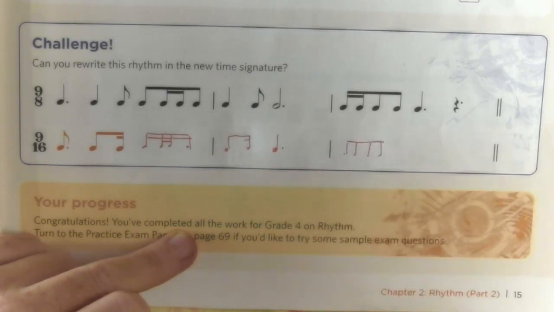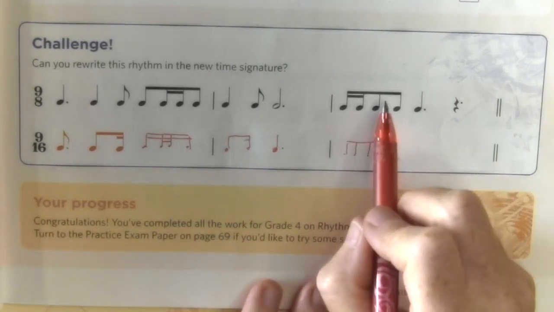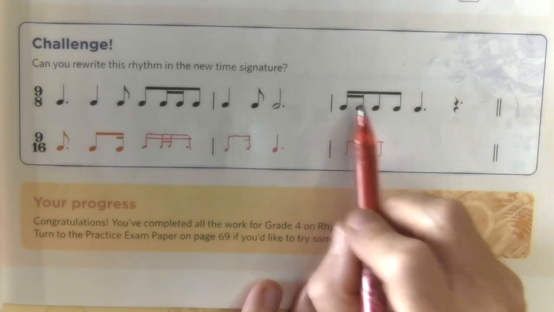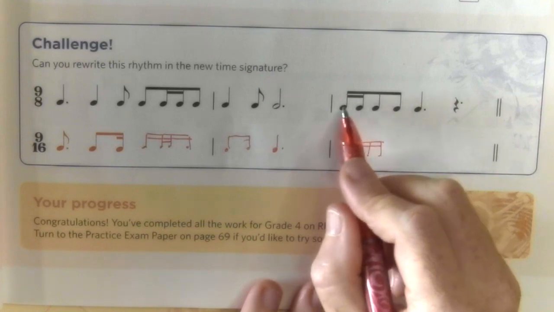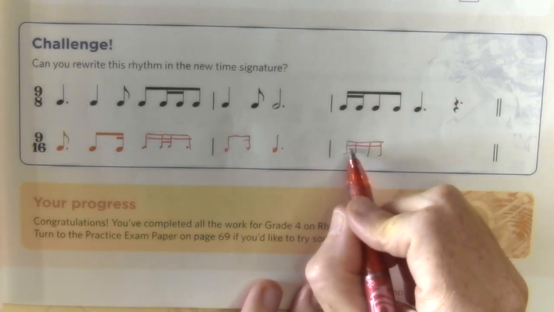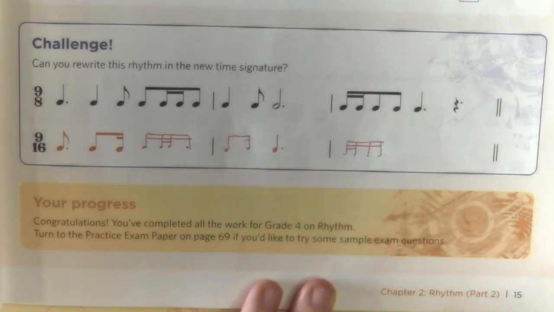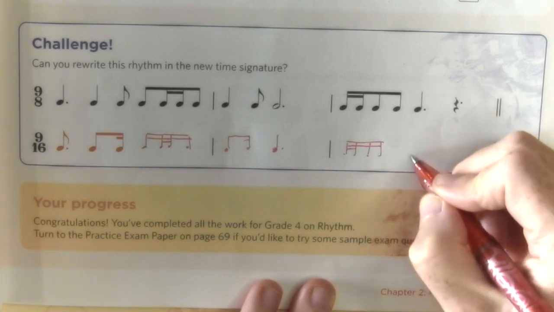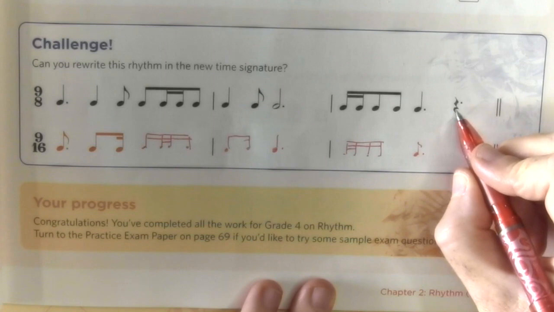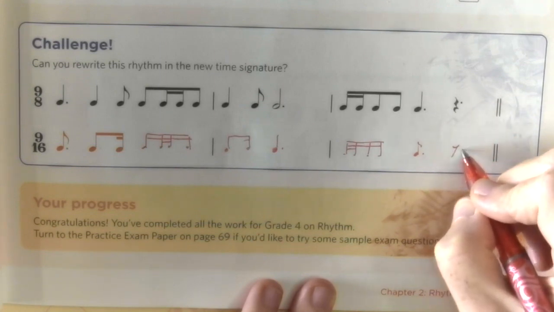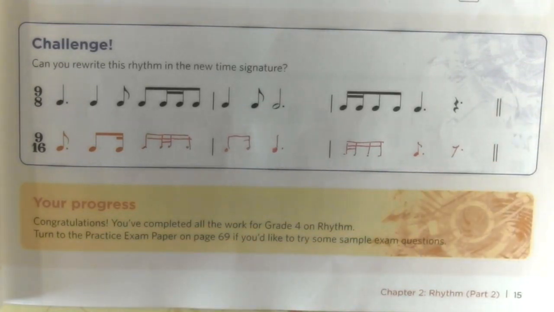Definitely we need 1 beam. These 2 quavers become semiquavers, and these ones are 2 semiquavers that become a demi-semiquaver. A dotted crotchet becomes a dotted quaver, and the dotted crotchet rest becomes a dotted quaver rest. Sorted. I hope this was useful.